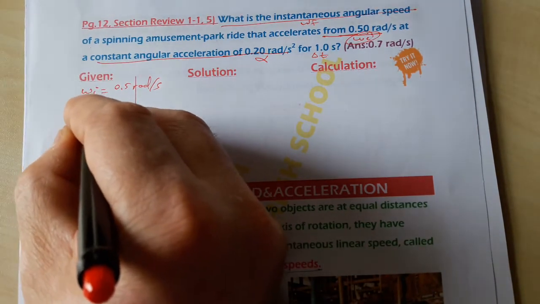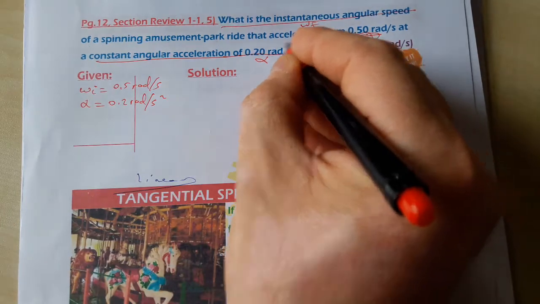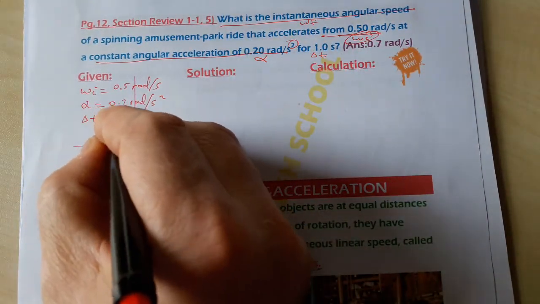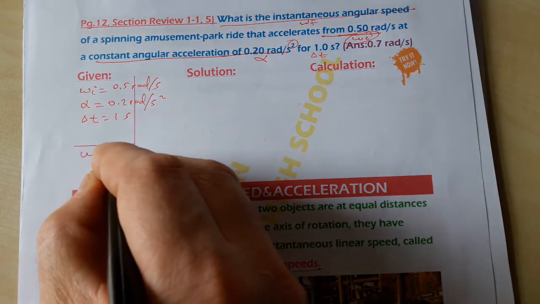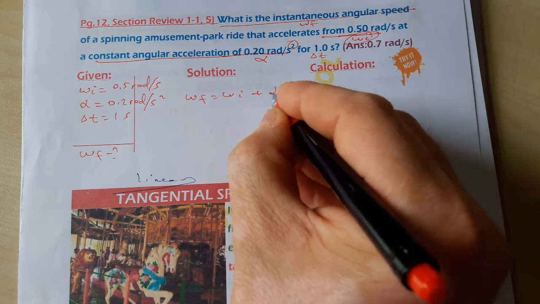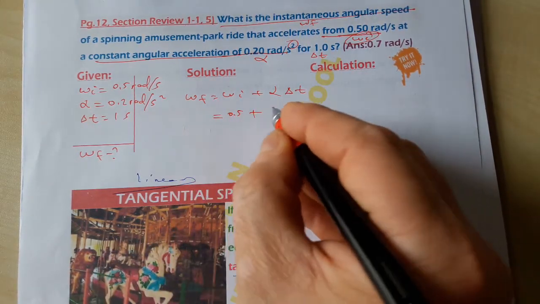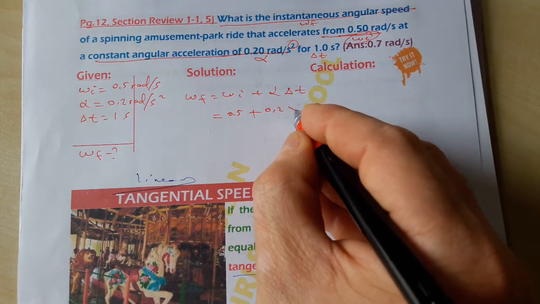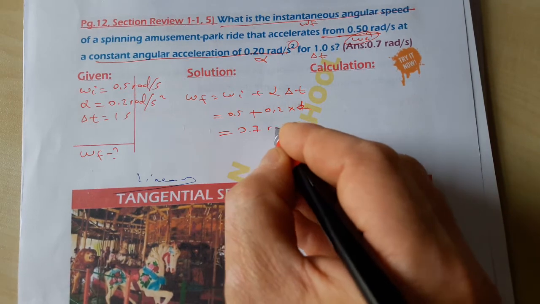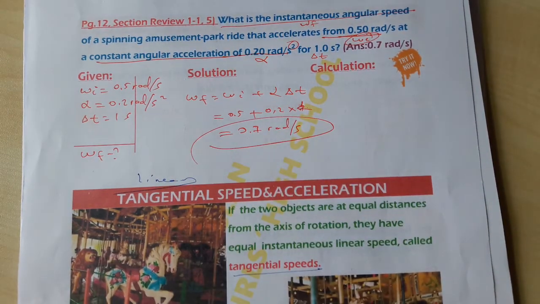The angular acceleration is 0.2 radian per second squared. Even from the units, you can tell that the squared indicates angular acceleration. Time interval is 1 second. Final is equal to initial plus alpha delta t: 0.5 plus 0.2 times 1 second. So the answer is 0.7 radian per second.